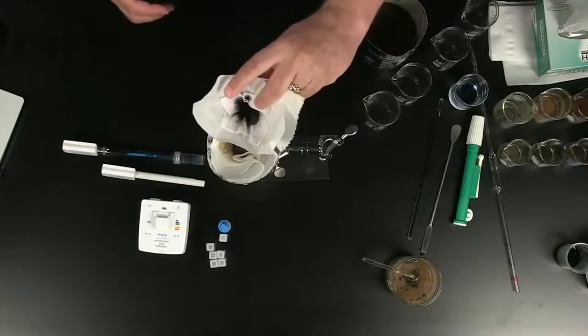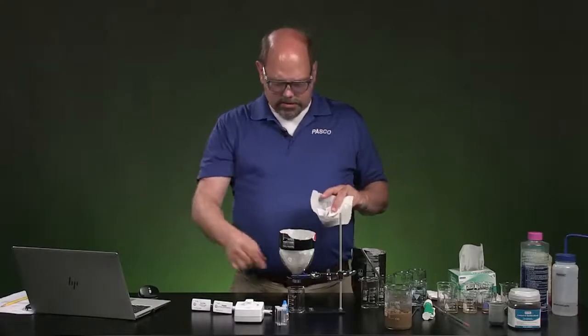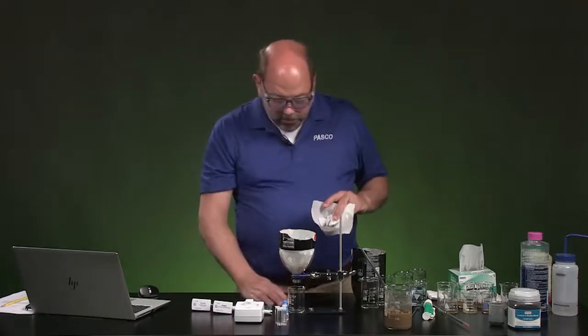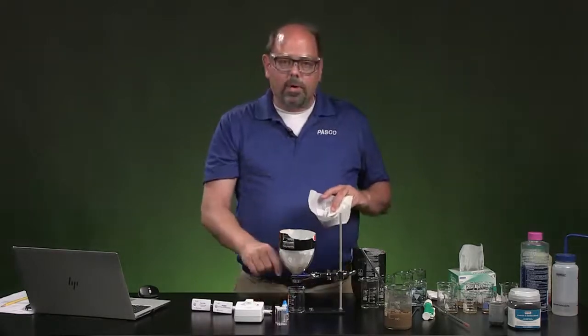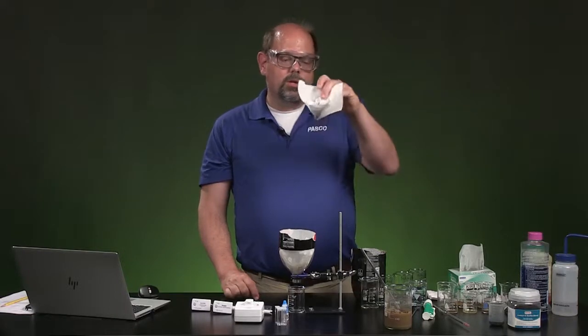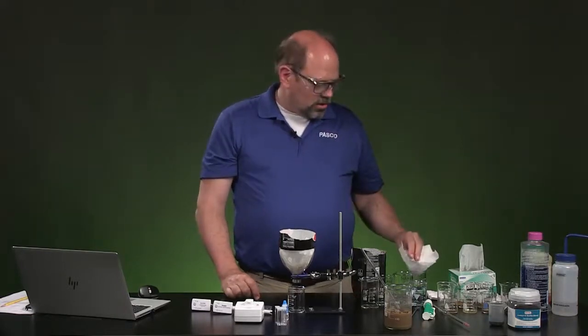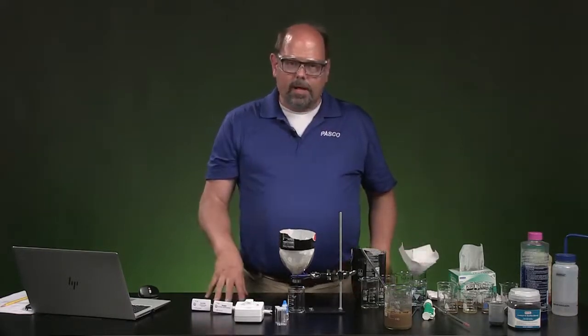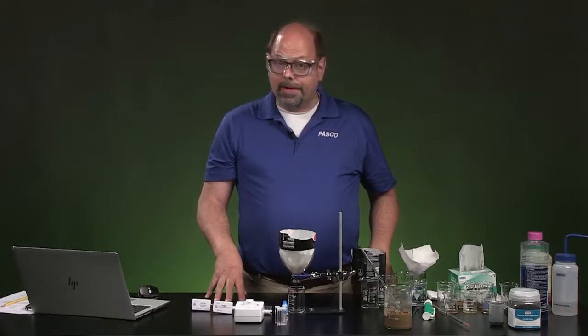So one of the tests, this is done after this has come through, and you can see it's taking its time. I'll put some more in there so that we get more liquid out. But one of those tests, you're going to use this filter that has the activated charcoal in it, okay? So when we come back, I'll have those ready for us, and then we'll start our analysis.